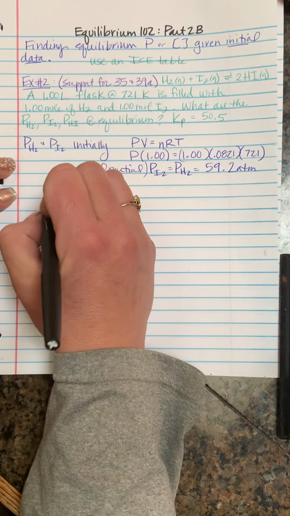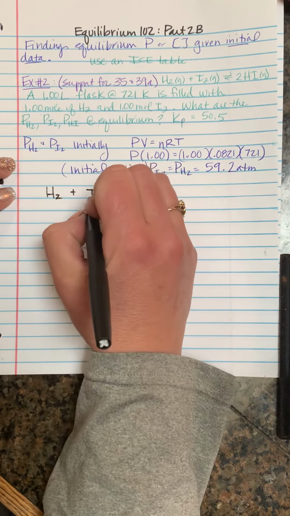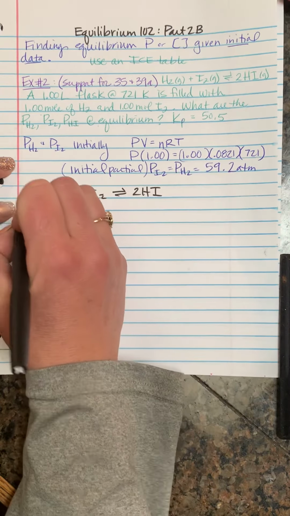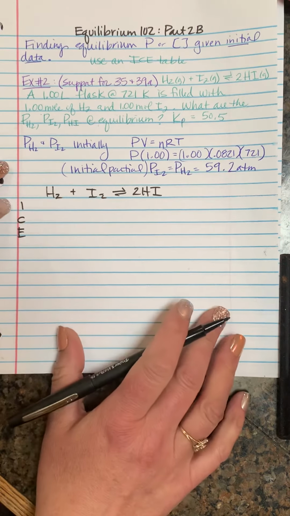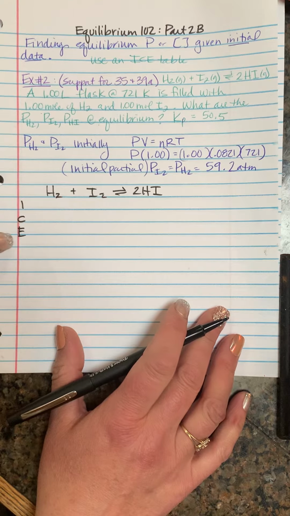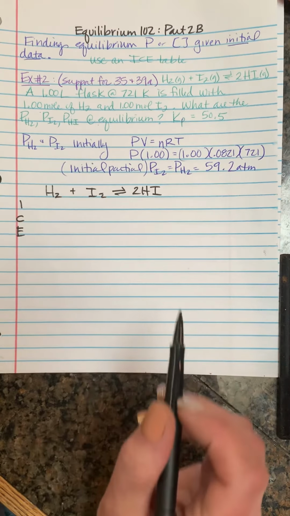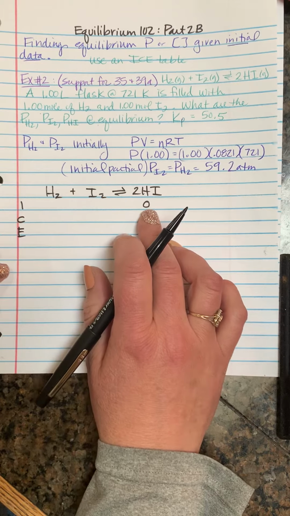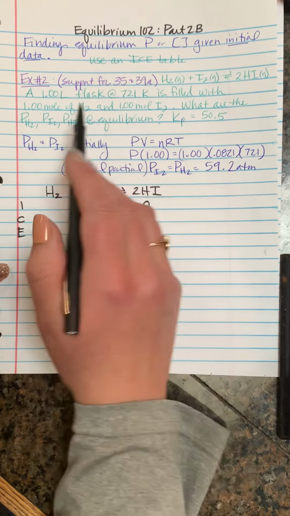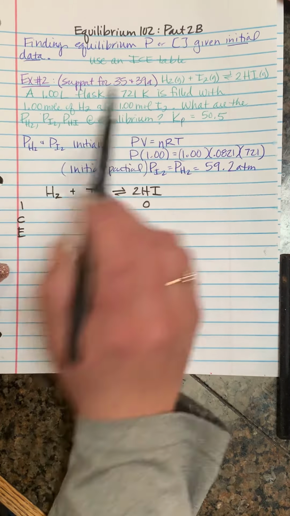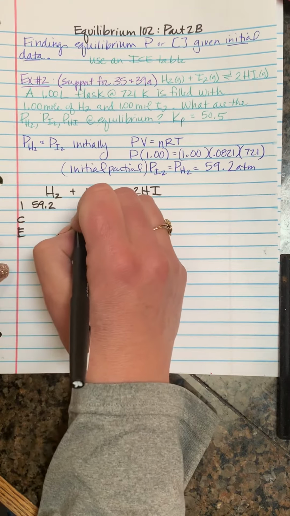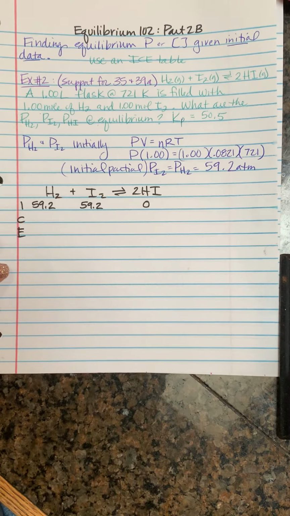Okay, so we are going to write out our equation again. We have H2 plus I2 in equilibrium with 2HI. Then down the left-hand side, we're going to write our ICE, which stands for initial, change, and equilibrium, and fill in what we know. At the beginning of the reaction, there is no HI present, and we can assume that based on the fact that we're given only moles of H2 and moles of I2. And we know that both of these are 59.2 atm to start with.